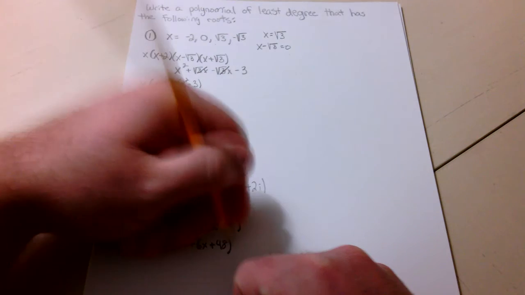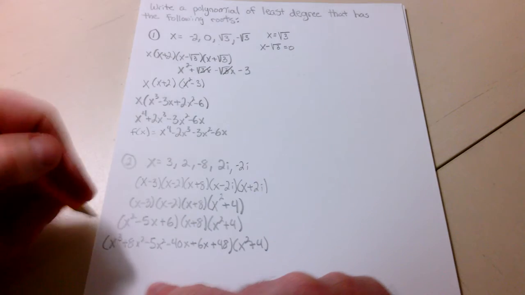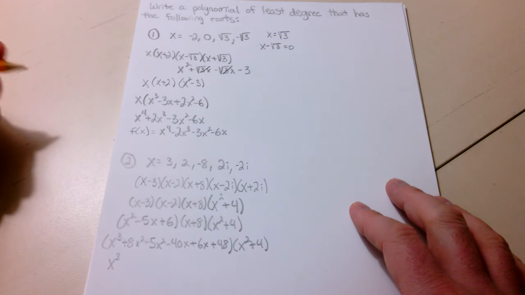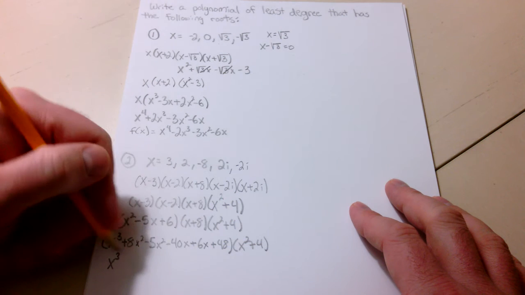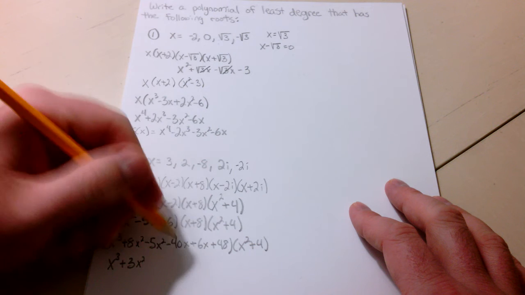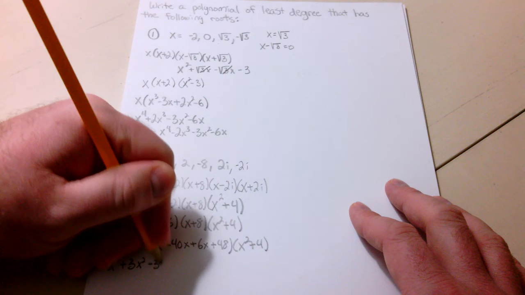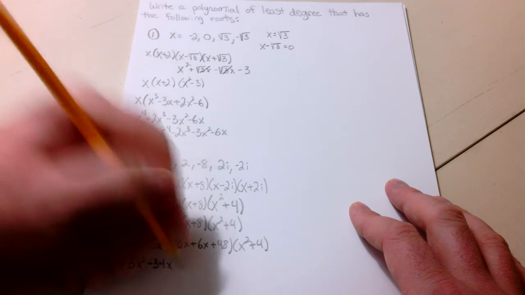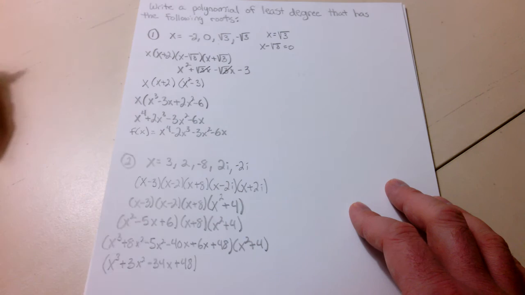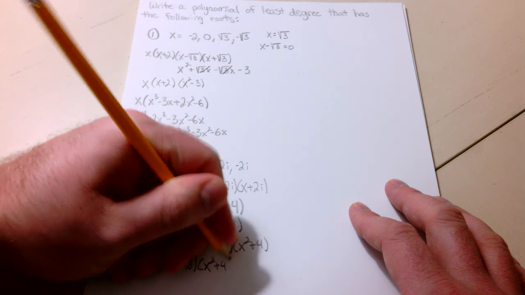If I combine some like terms here, to get this polynomial a little bit smaller, we'll have x to the third. And then we have 8x squared minus 5x squared be 3x squared. Negative 40x plus 6x will give us negative 34x. And then just plain old 48. And then that will be multiplied by x squared plus 4.